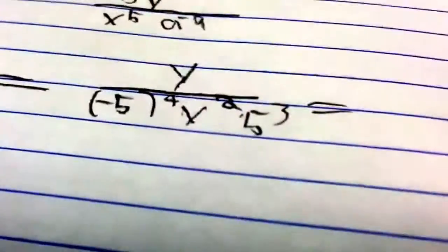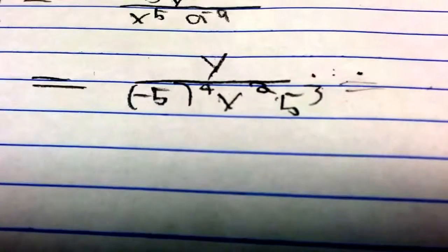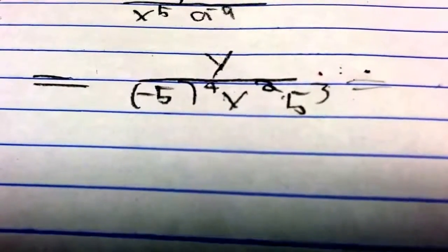Now let's combine like terms. 4 plus 3 equals 7. Yeah, let's just leave it right there.